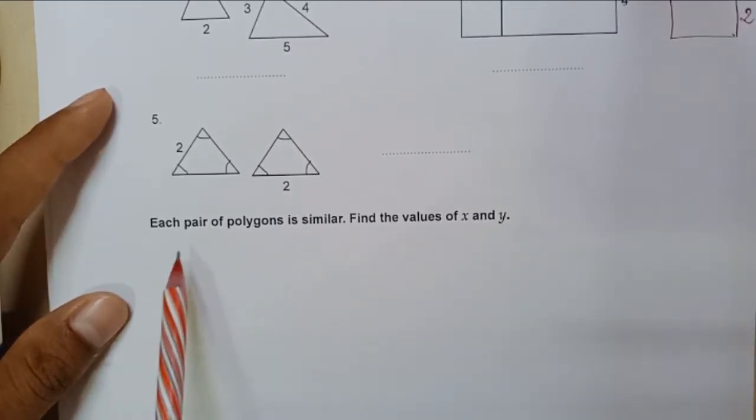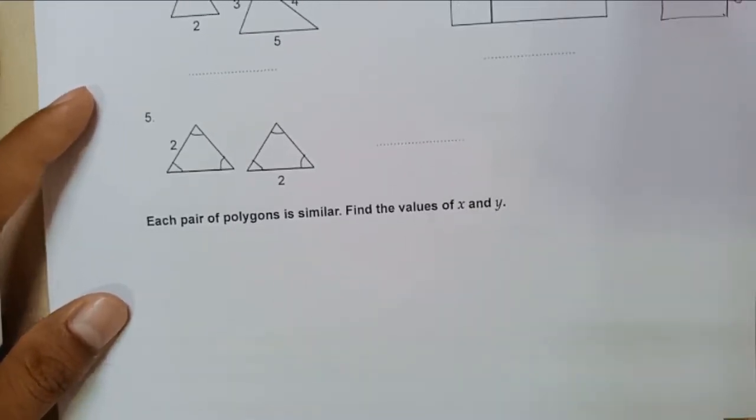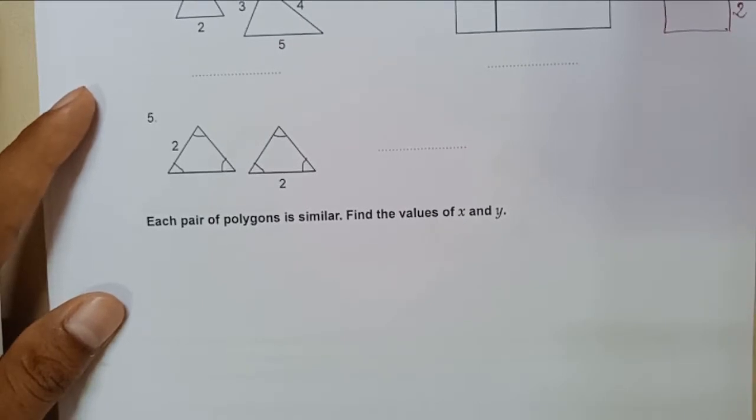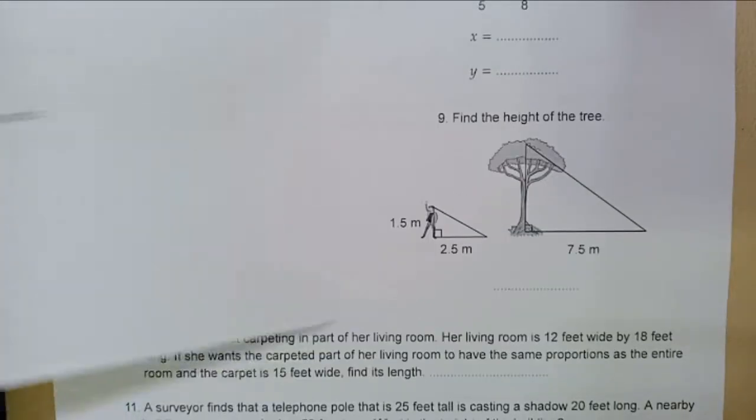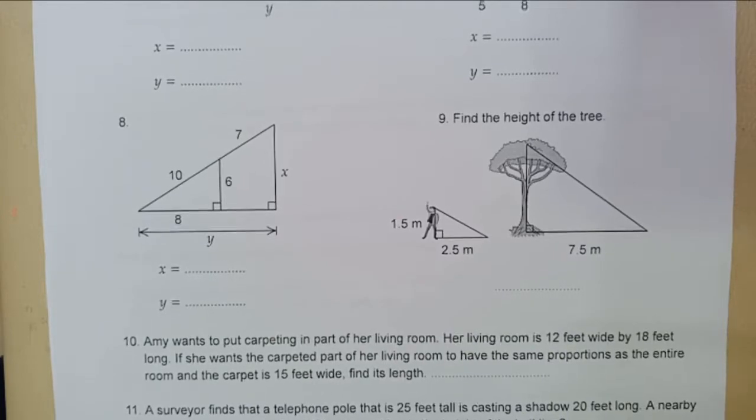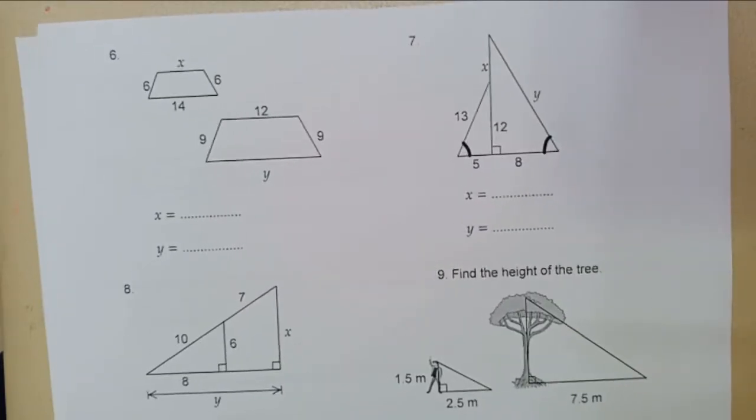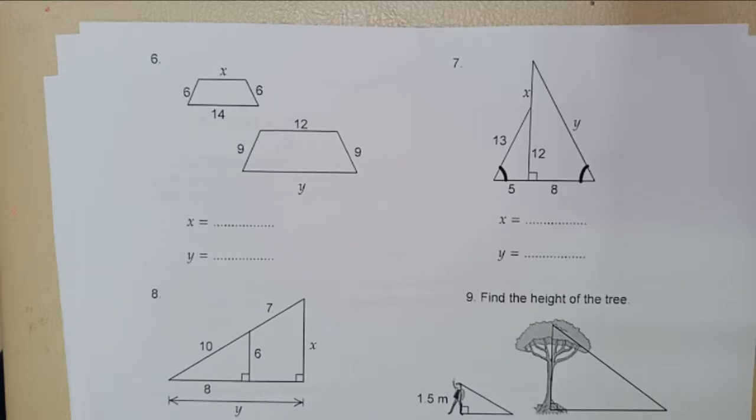Each pair, let's go to another section of the problem. Each pair of polygons is similar. Find the values of x and y. They are similar. What pair is it? Okay, look at this pair. Each of them is similar.